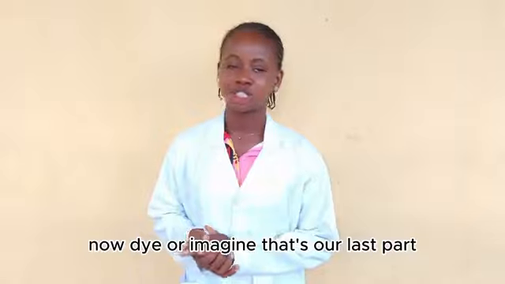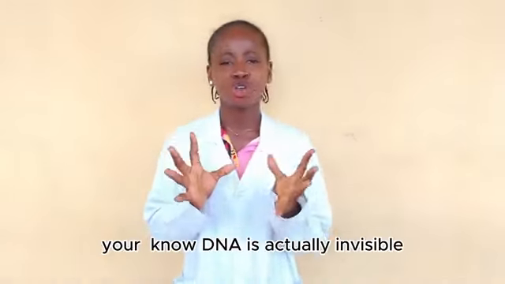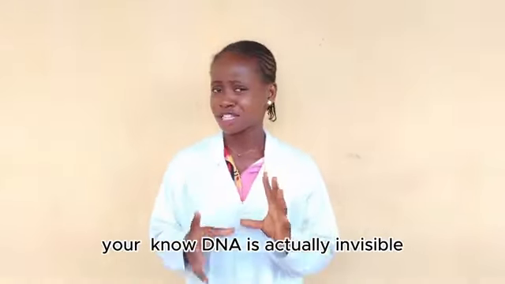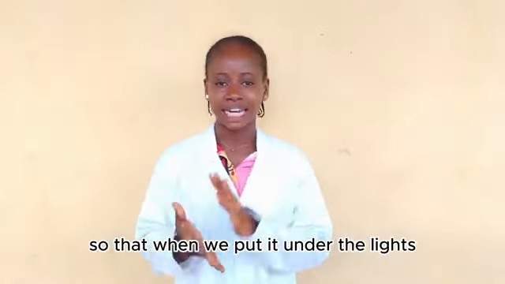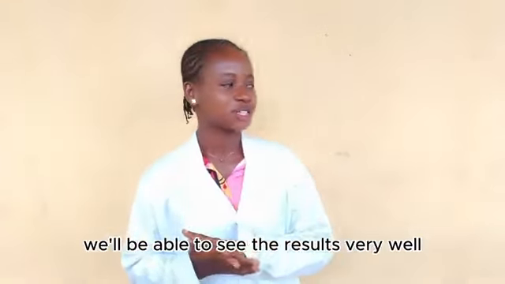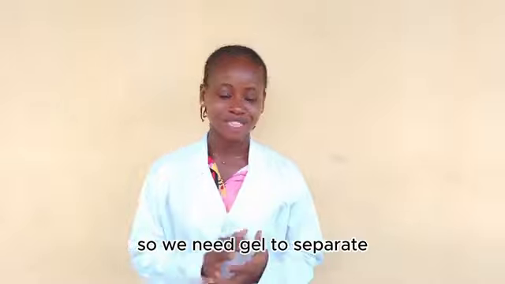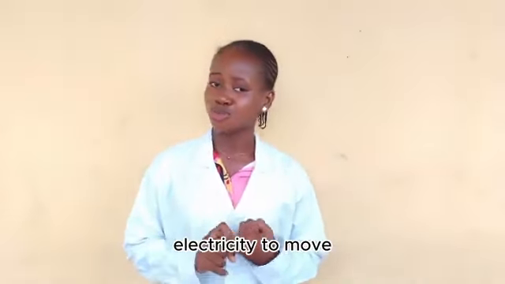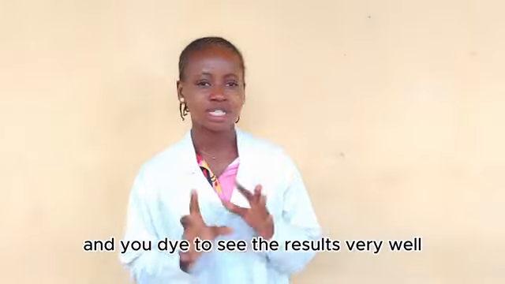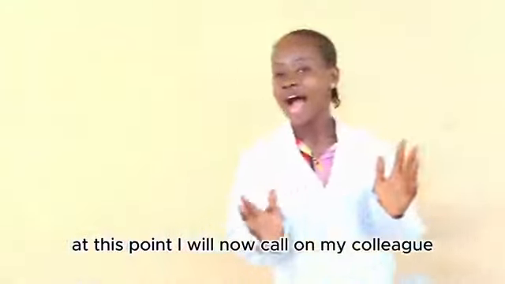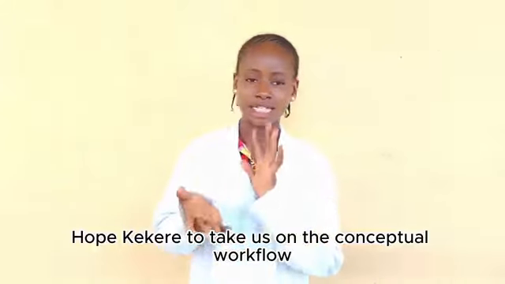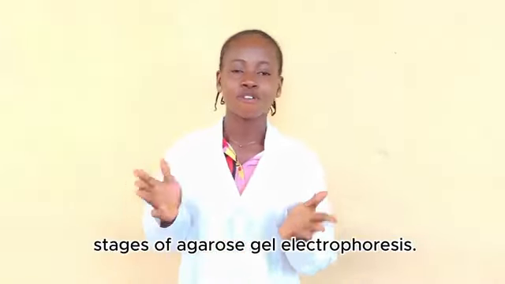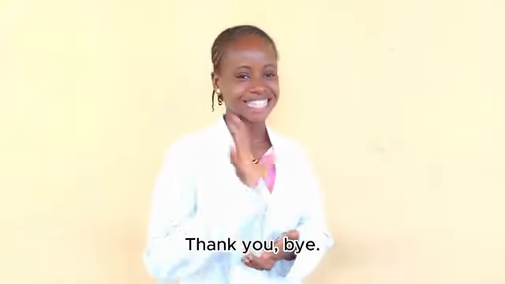Now, dye or imaging, that's our last part. DNA is actually invisible. So the dye attaches to the DNA so that when we put it under the light, we'll be able to see the results very well. So, we need gel to separate, electricity to move, and the dye to see the results very well. At this point, I will now call on my colleague Okekere to take us through the conceptual workflow stages of agarose gel electrophoresis. Thank you.